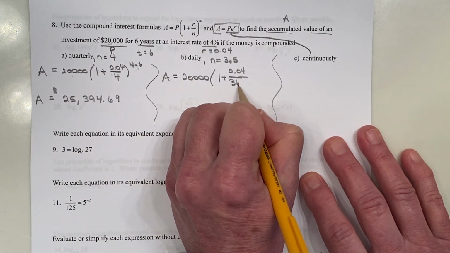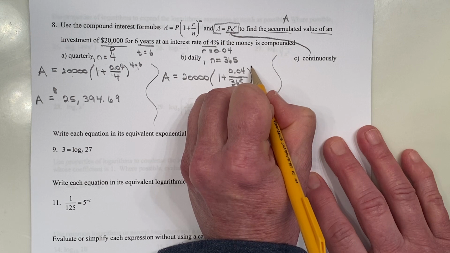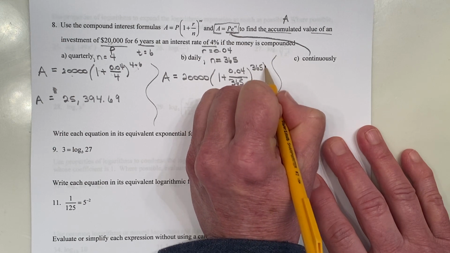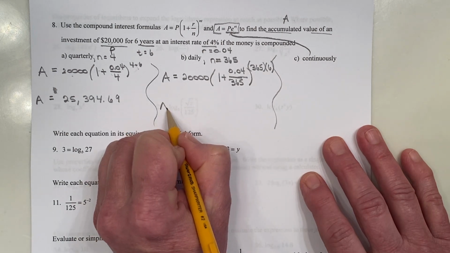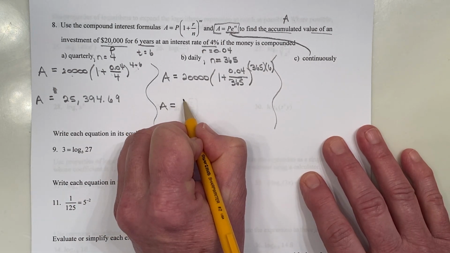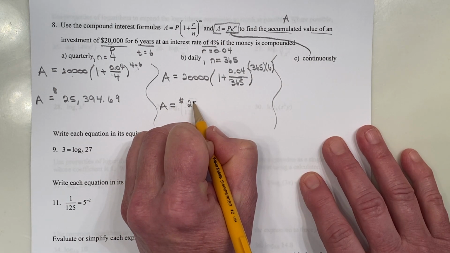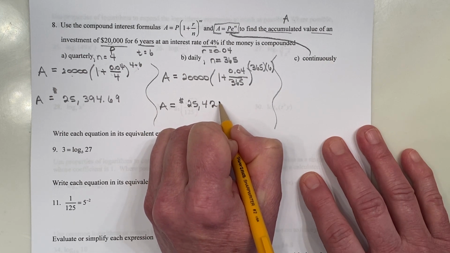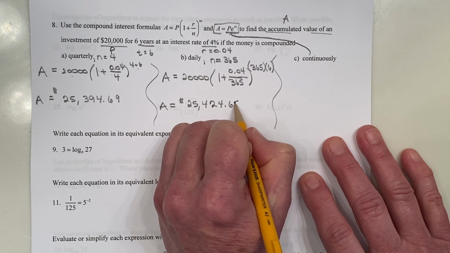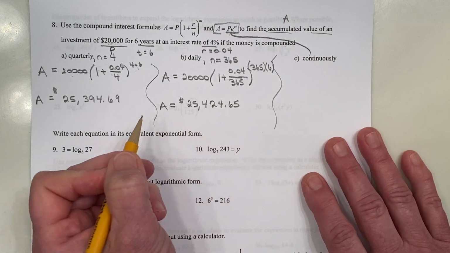So this is going to be over 365. Close your parenthesis, and then n is 365, and time, the t value is still 6. So if you want to stop and pause and make sure that you're able to calculate these answers on your calculator, that'd probably be a good idea.